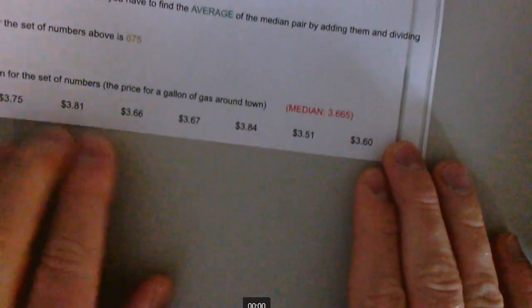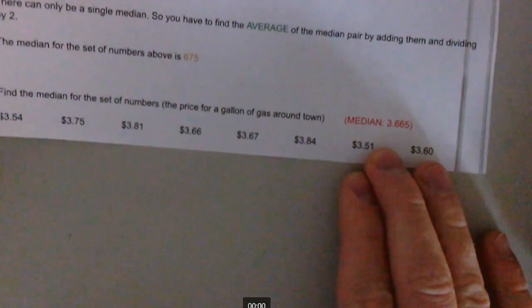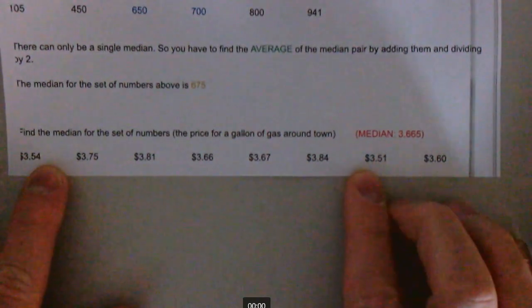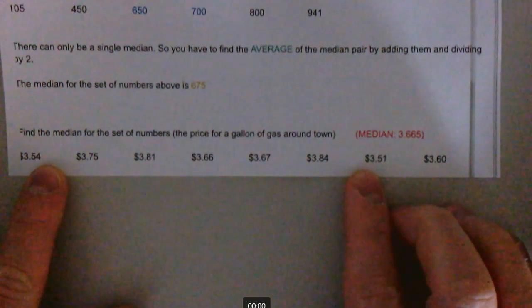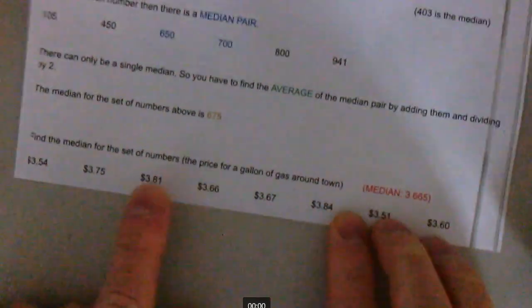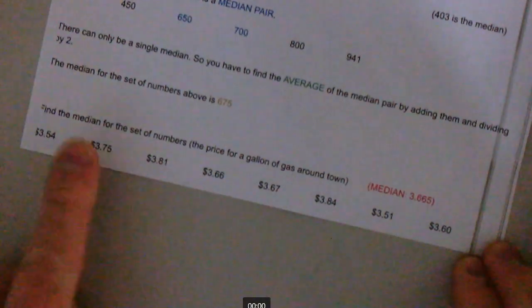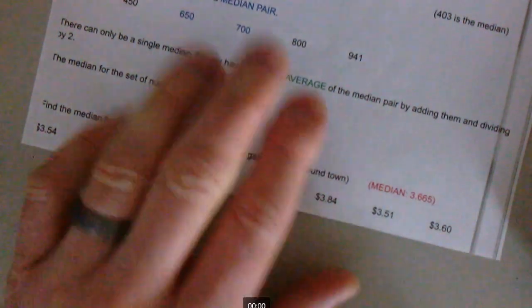All right, you're back. Hopefully you found the answer. The answer would be 3.665, the one in the middle. Did you remember to put all your numbers in ascending order? I don't think some of you did. I think you fell for that and did smallest, biggest. The numbers have to be in order first, so put the numbers in order, then find the median.